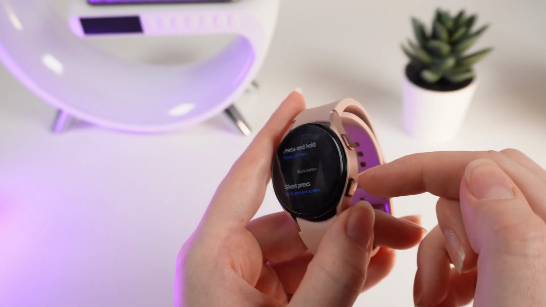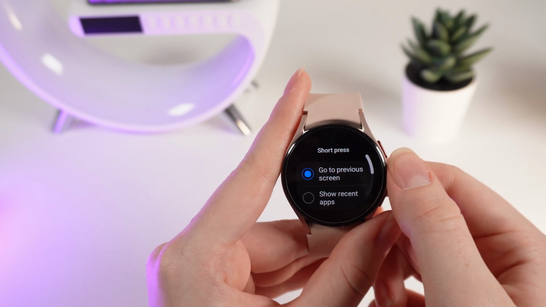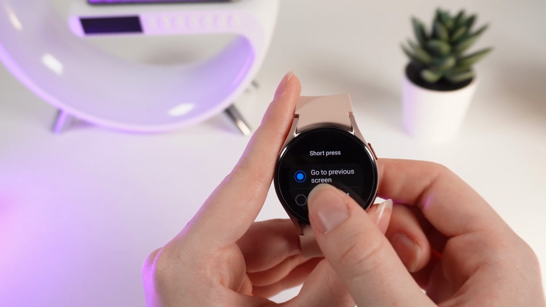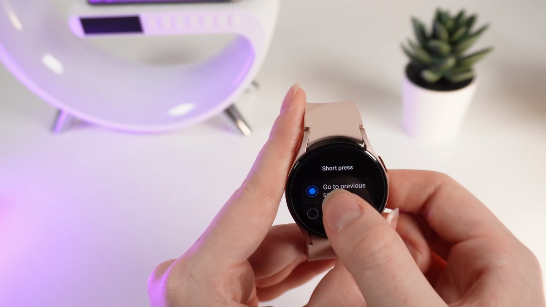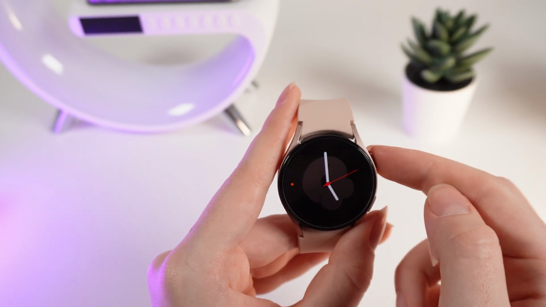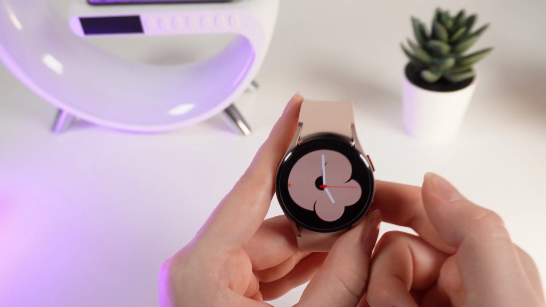And for this lower button, we have only one option, short press. And right here, we have two options, go to previous screen or show recent apps. I will keep it the first option. And that's all. This is how you can customize your buttons on your Samsung Galaxy Watch 4.